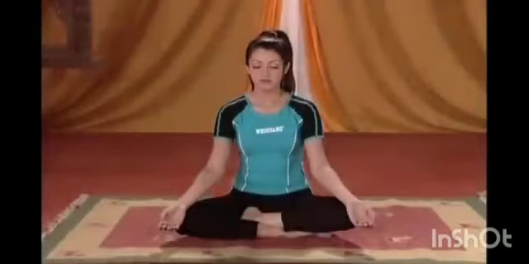Sit down on the ground comfortably. Without moving your head and neck, look upwards and then downwards. Keep your neck and back straight. Now look at the sides, alternating left and right. Do not move your neck while looking sideways.